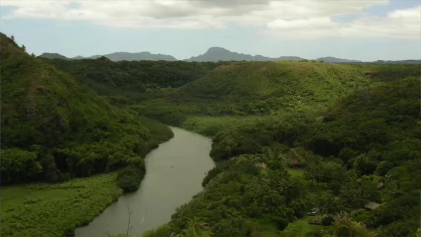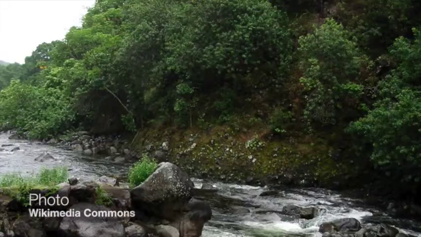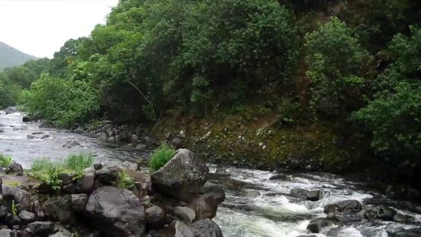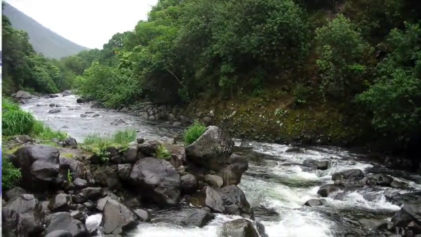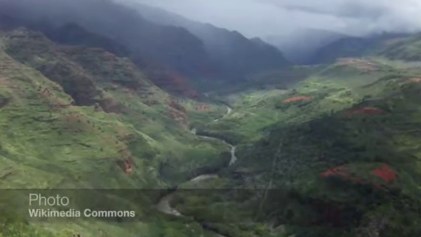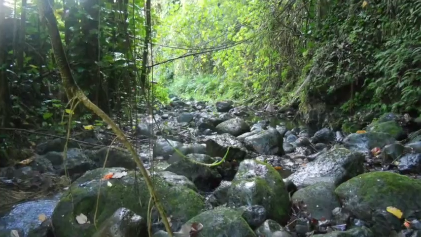And we looked at what the stream bottom was like. Was it sandy? Was it muddy? Was it rocky? What were the trees around the stream? Were they native species? Were they non-native species? Was it an open stream, with a lot of sunlight hitting the stream bottom, or was it a closed canopy, with a lot of shade?